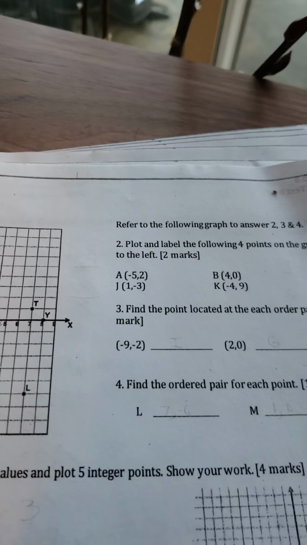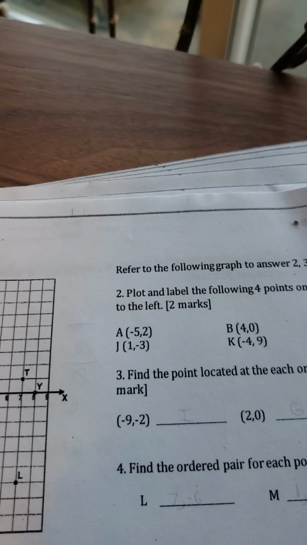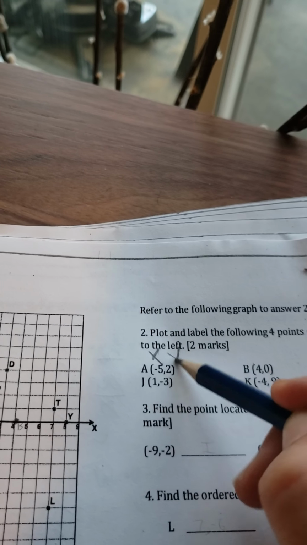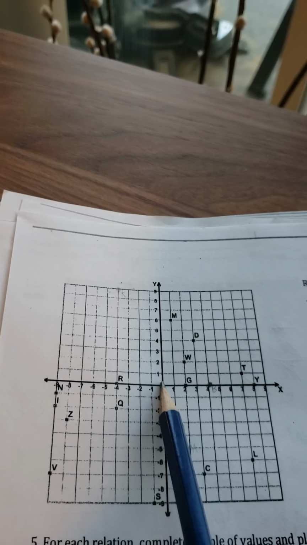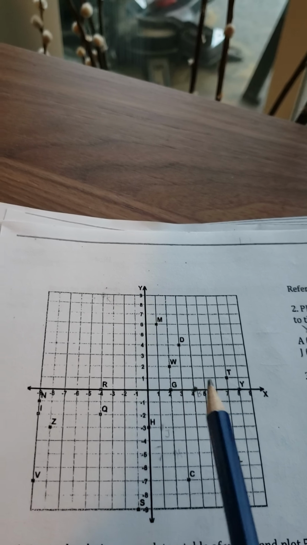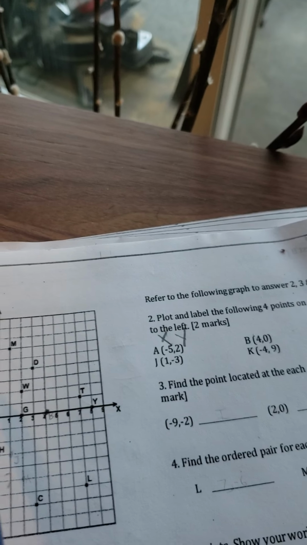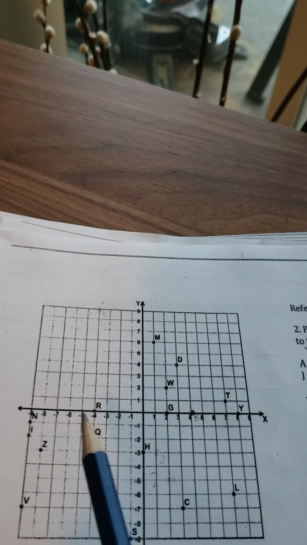But anyways, the first question is plot and label the following points on the grid to the left. There's your grid to the left. So A, we're going to plot -5 and 2. Remember, your first number is on the x-axis and your second number is always going to be on the y-axis. This is your x-axis right across here. Positive is on the right, negative is on the left. So our first number is -5. We're going to go all the way over here, and that's your -5 right there.